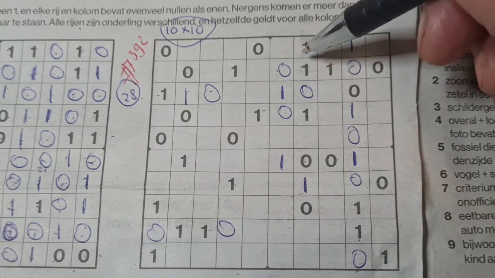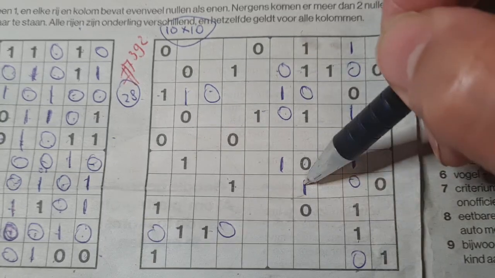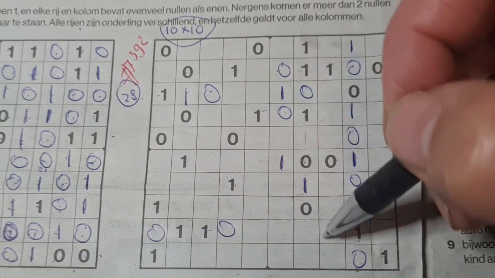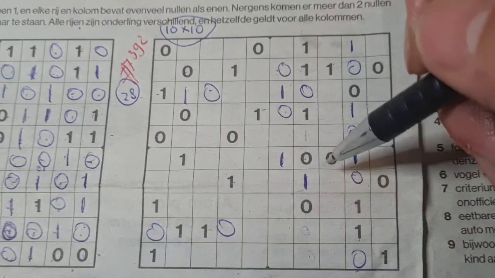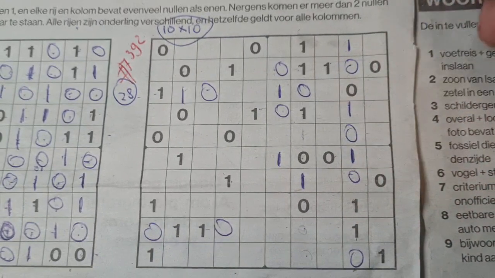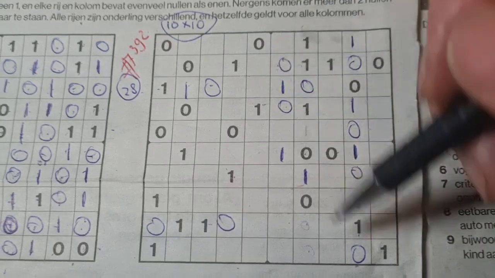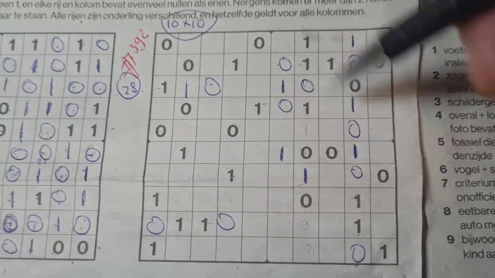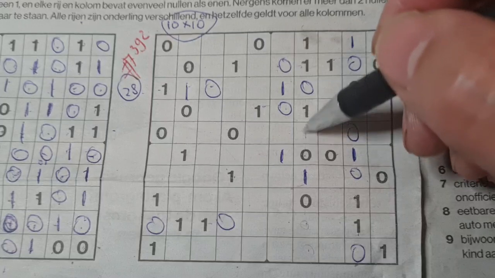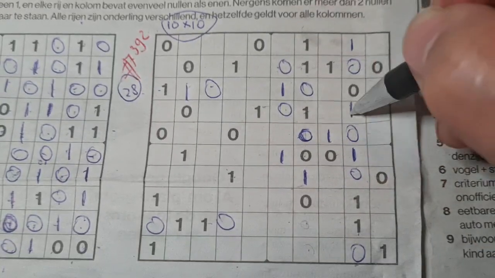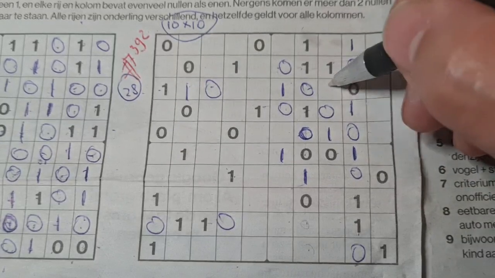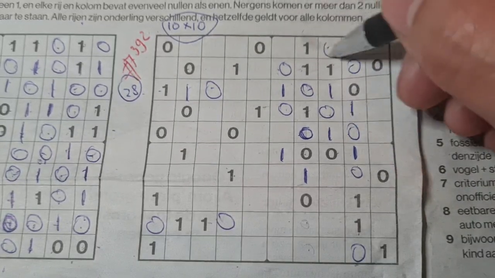Then we have here 1, 2, 3, 4 ones. If I place number 5 there, then we have 3 O's in a row in this column. Not allowed, one of the rules. So this can be 1, and this should be no. Between two O's comes a 1. Between two ones comes an O. Double one, here no, there no.